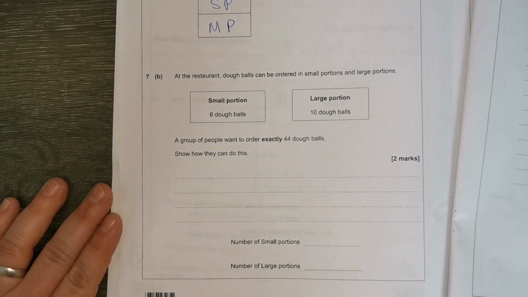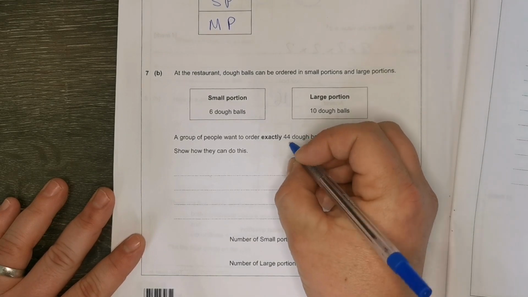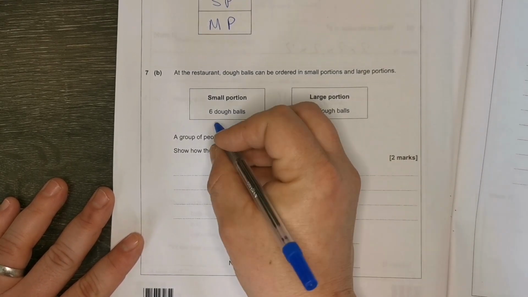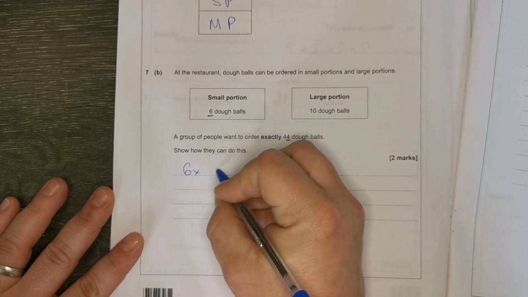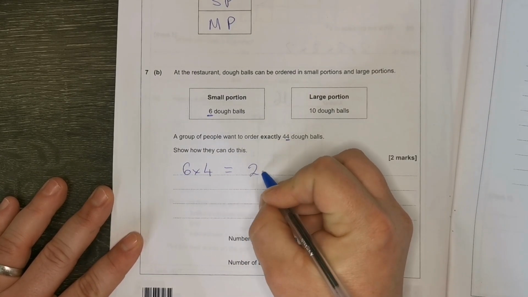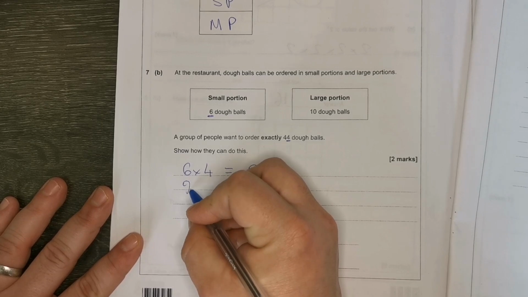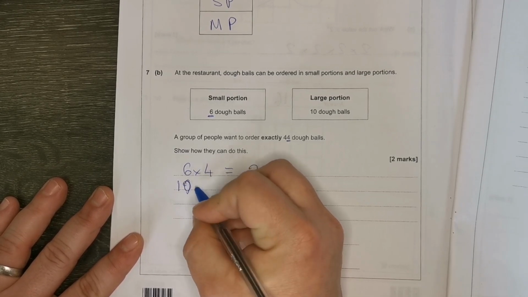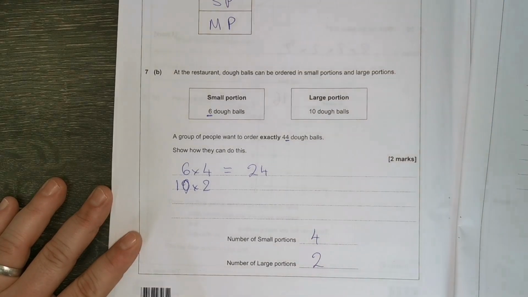7b. At the restaurant, dough balls can be ordered in small portions and large portions. A group of people want to order exactly 44 dough balls. Show how they can do this. Well, getting the 4 in the units is going to be the issue, isn't it? So 6, 12, 18, 24. So 6 times 4 equals 24. And then I just need 2 lots of 10. Or 10 lots of 2. Keep it the same way around. So 4 small, 2 large.